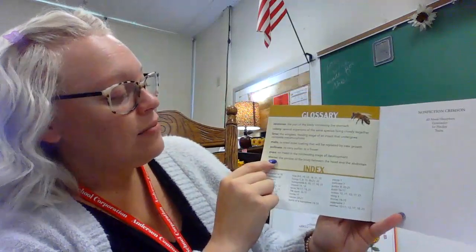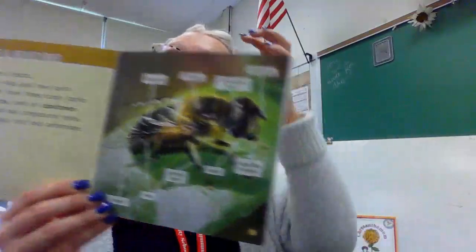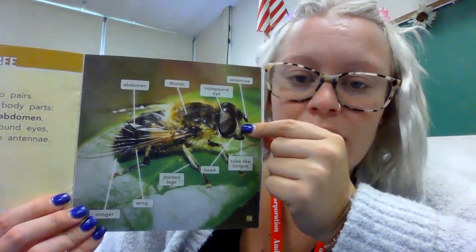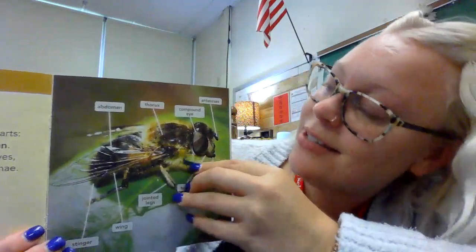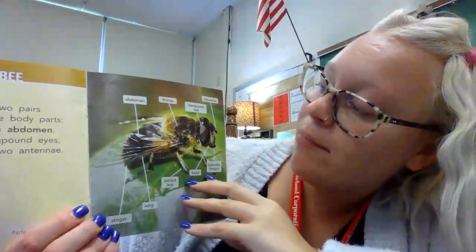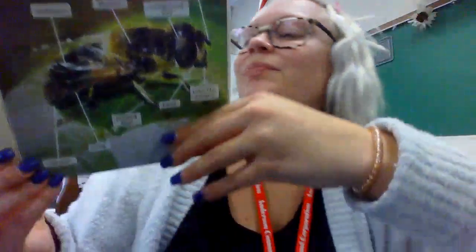Last word is thorax, the portion of the body between the head and the abdomen. So let's find the pages where it's talking about the parts of the honeybee. And the thorax is the portion of the body between the head and the abdomen. The abdomen, remember, is where its stomach is. So it's back here. And the thorax is just between, I think it said the head and the abdomen. Yes, the portion of the body between the head and the abdomen. So the head's over here, abdomen's over here, and thorax is in the middle.